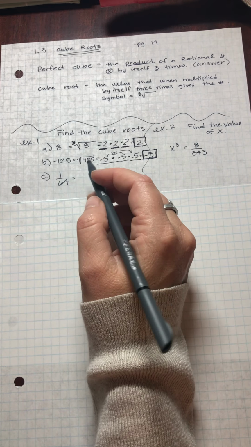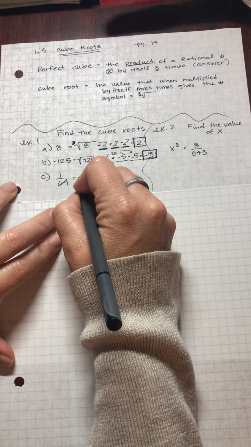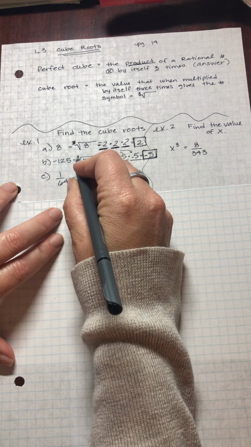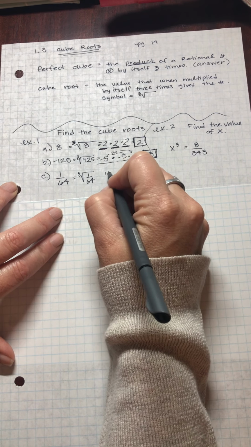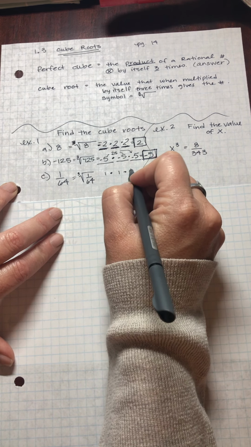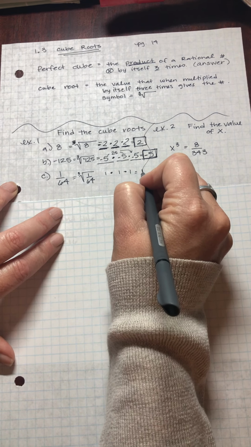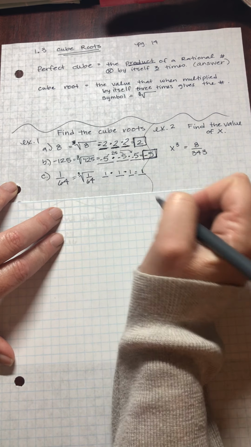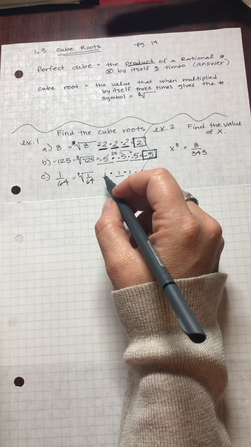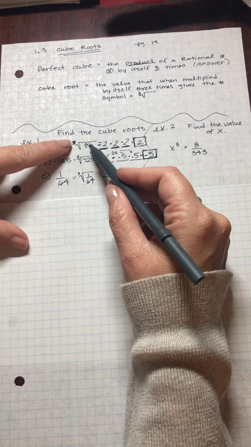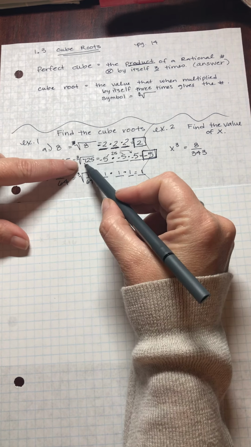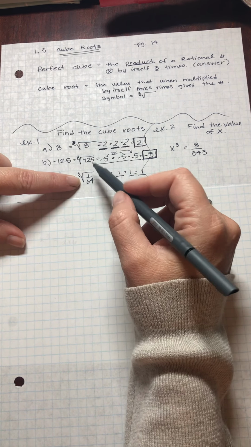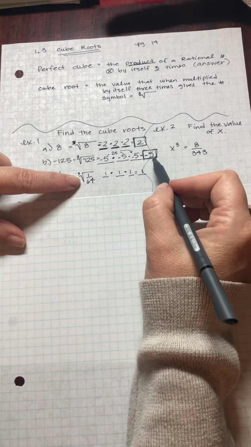Okay, so 1 over 64. So 1 cut 3 times, oops, I forgot my little 3, is 1 because 1 times 1 times 1 is 1. So the top's done. So now we have to think of the bottom. We need a number, well, between what we've got so far, right? So 2 3 times is 8, and 5 3 times is 125, and 64 is somewhere between those two. So something between these would be 3 or 4, right?